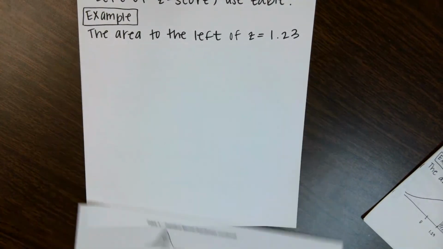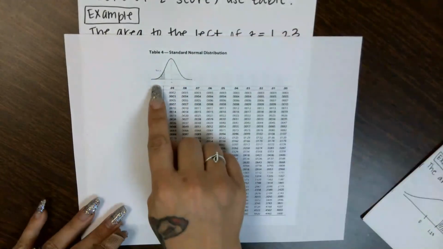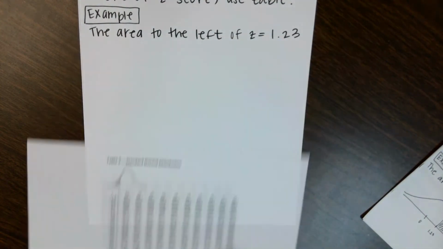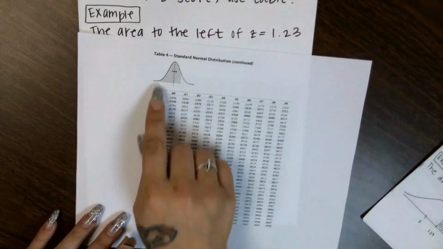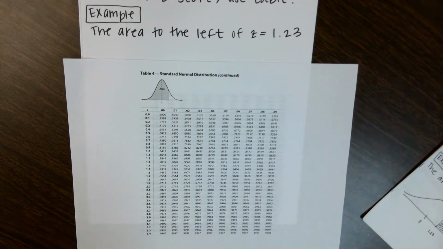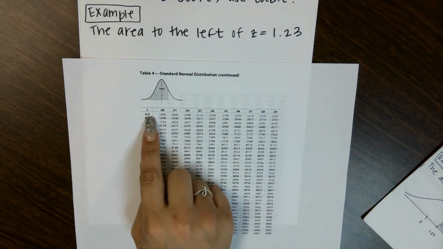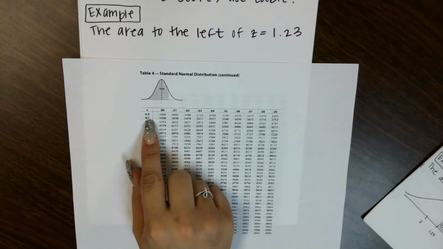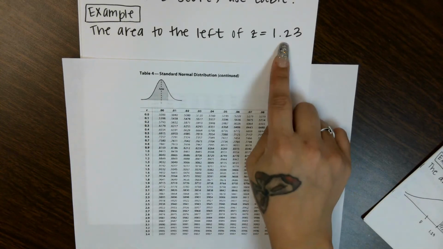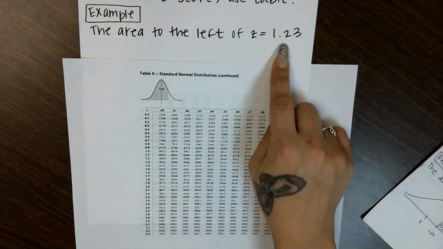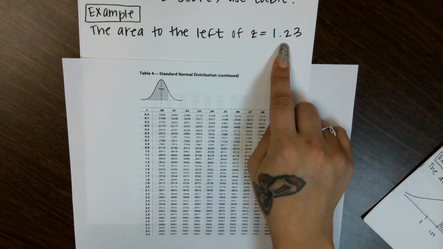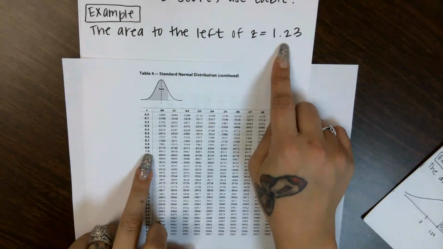You've got positives on one side, you have negatives on the other. On the side that has all the positives, on the left-hand side where it says z, if you notice, the only thing they have is to the tenths place: 0.0, that's to the tenths place; 0.1, that's to the tenths place. My actual z-score goes to the hundredths place. So start with the whole number, which would be 1, and you literally find 1.